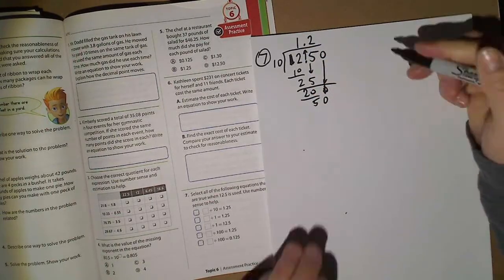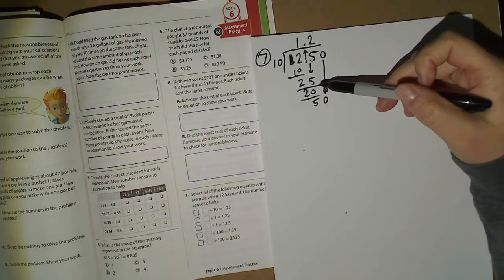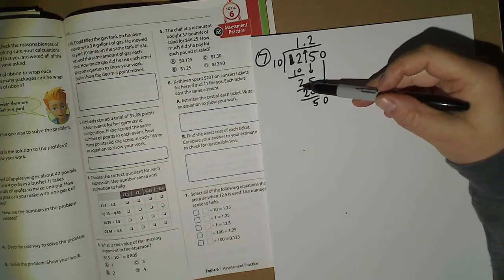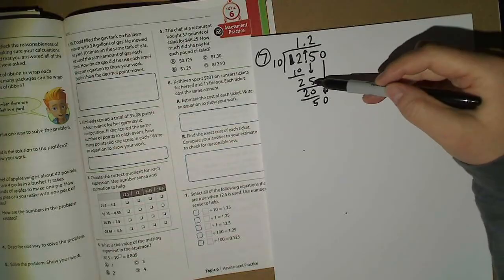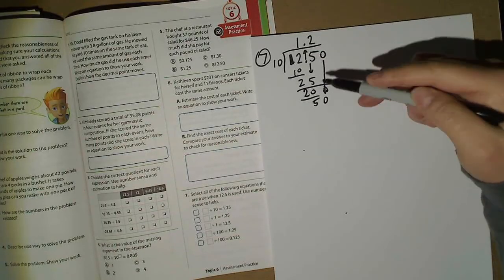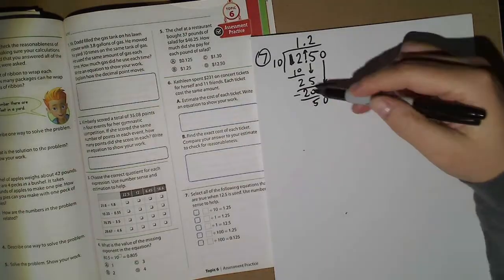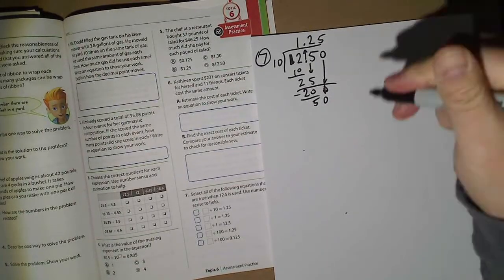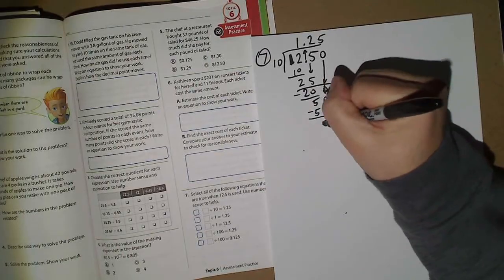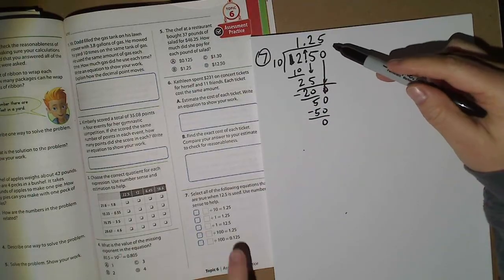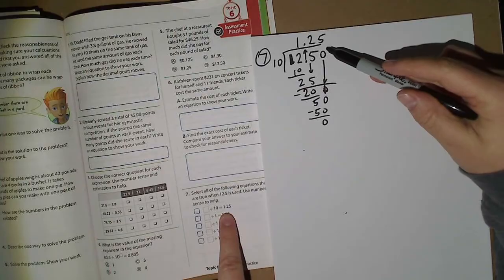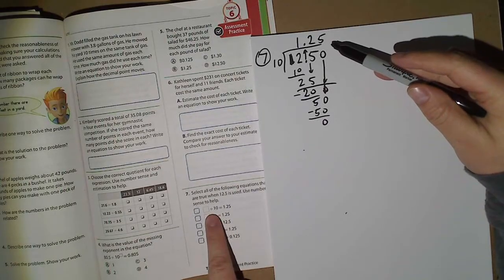Look at that. I messed up in the video. I was kind of getting a step ahead of myself here. I brought this down. I had 2, brought down the 5. 10 went into 25 2 times. That was 20. Then I would subtract 25 minus 20 to get 5 and bring down my 0. 10 goes into 50 5 times. There we go. Now I'm back on track. So my answer there was 125. And look, that's what I was looking for. 1 and 25/100. So I would check that one for sure.